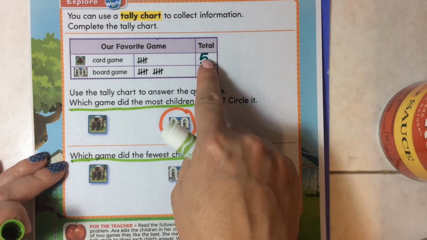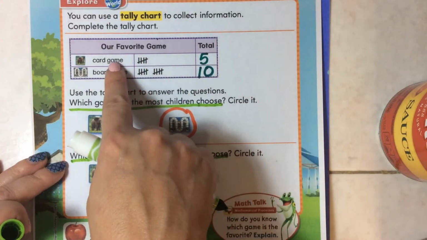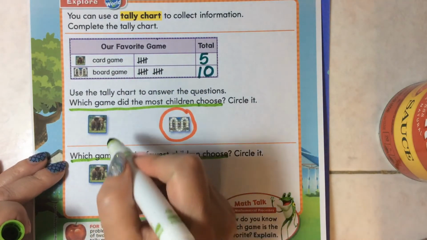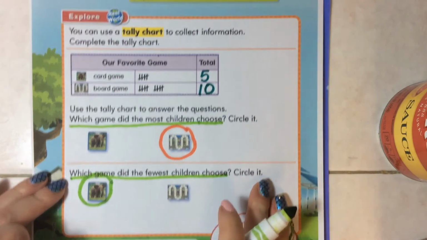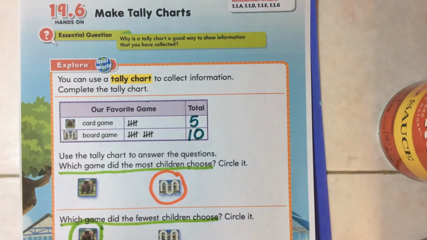Okay, so which one is our least? Card game. That one only had 5. Okay, so we're going to circle card game. All right, I like making tally charts.